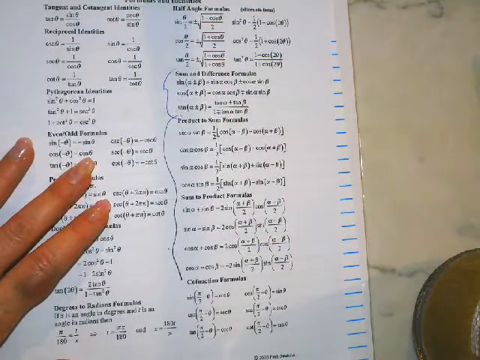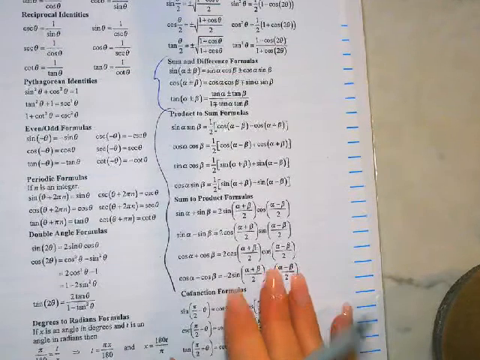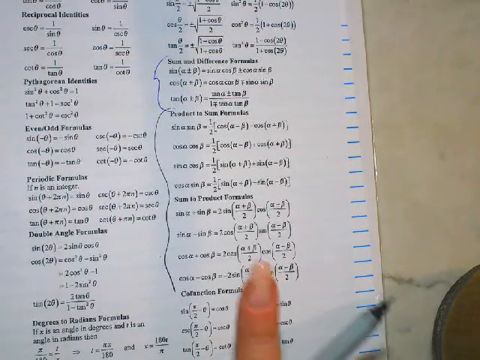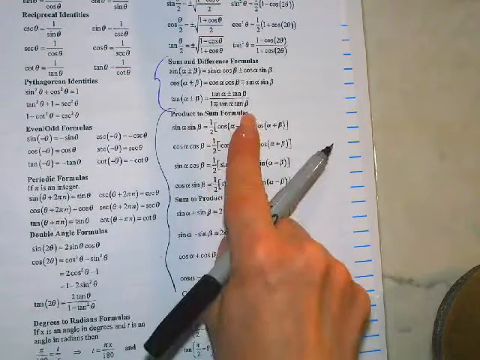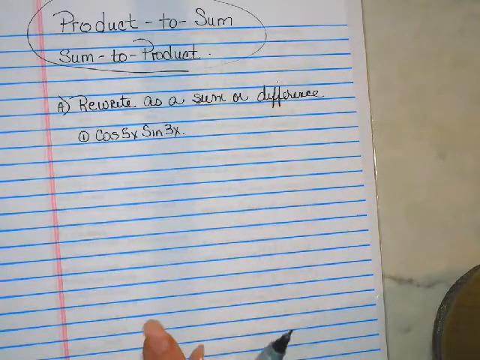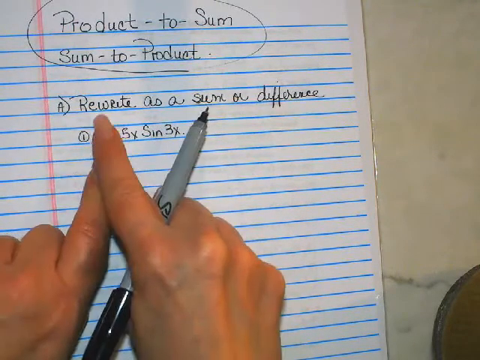Okay, and if you look at them, they do look scary. They are not. They are the easiest ones to do, seriously. You just have to know when to use product to sum or when to use sum to product. And it's a very easy way to figure that out. So I'm going to show you. First of all, it's how it's written. If you notice, it says rewrite.